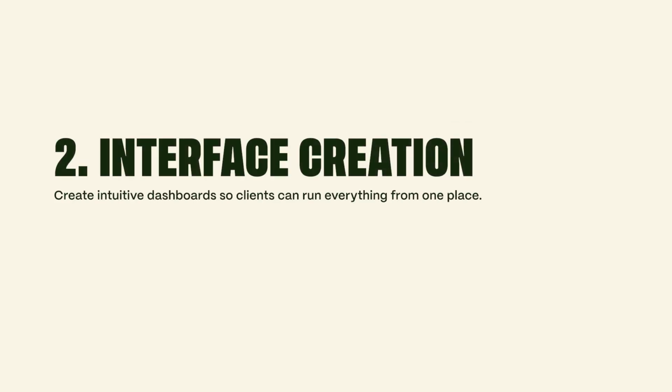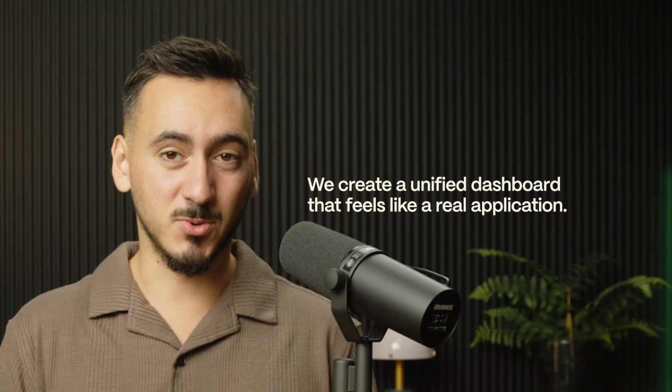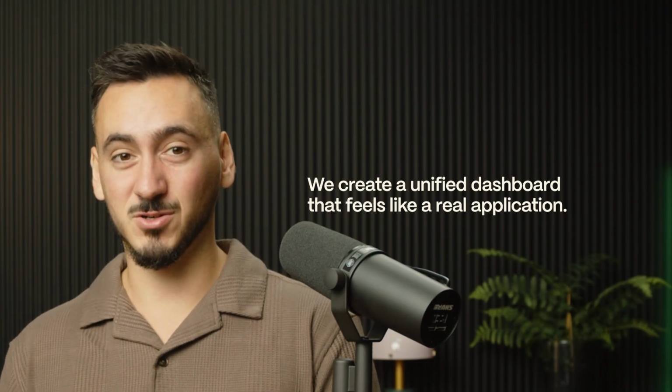But now, here's where things get interesting. Step 2 is creating the interface that brings everything together. This is where SmartSuite really shines. Instead of giving clients a bunch of separate tables, we create a unified dashboard that feels like a real application. This makes it so clients don't need to click on individual tables to do what they want. They can simply operate from the interfaces we're building for them, much like a real application. Here's how it looks from inside the AI content engine we've built on SmartSuite.